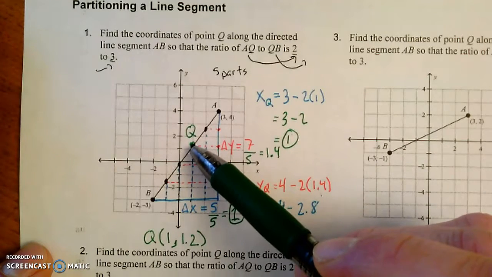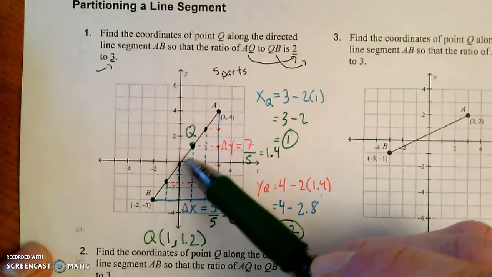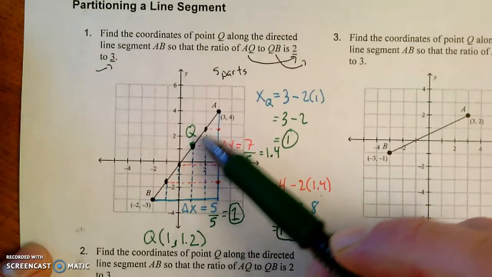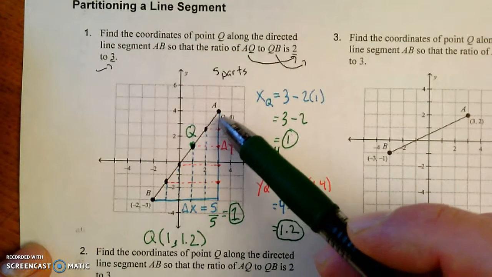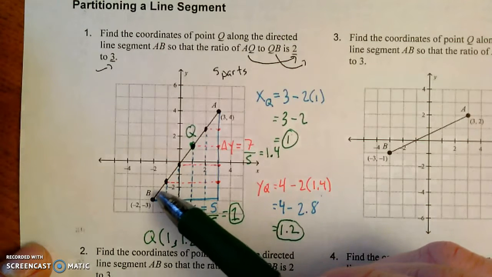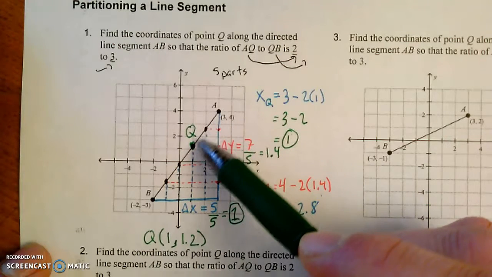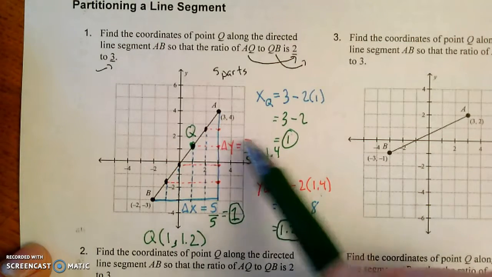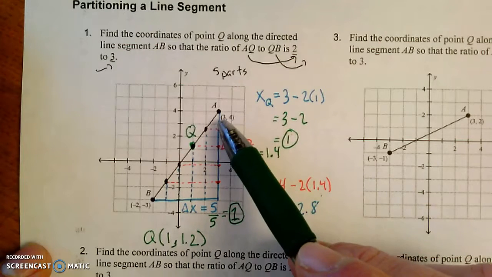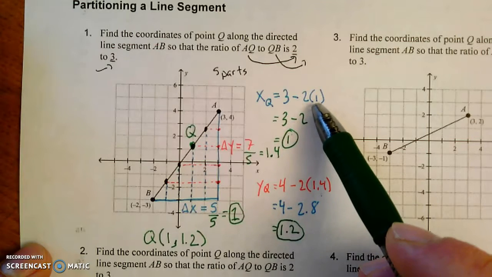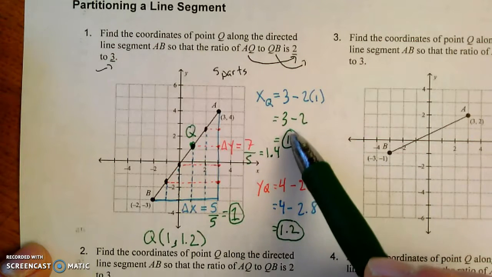So we placed Q so that 2 of them were between A and Q, and 3 of them were between B and Q. Then to find the coordinates of Q exactly, we had to work from one end, and we chose the end A, but we could have chosen the end B. We would have got the same answer either way. We started with the end A, and we worked backwards by subtracting. First, we found the x-coordinate. We started with the x-coordinate of A, and we took away 2 steps back to Q, and each step was 1 unit. And we found that the x-coordinate for Q was 1.